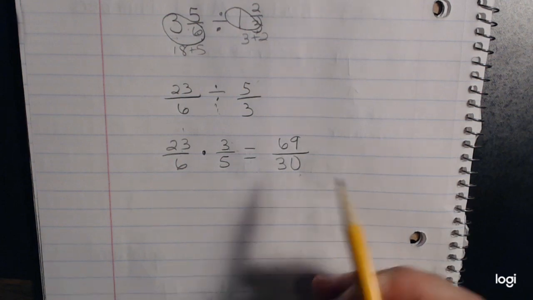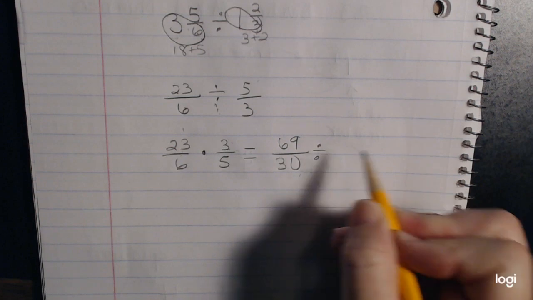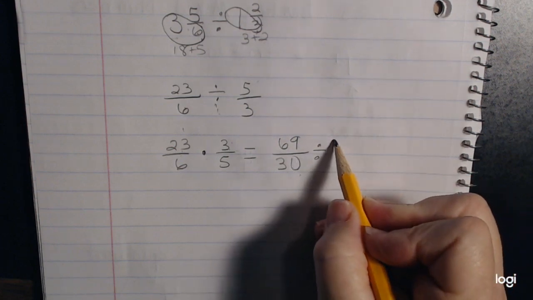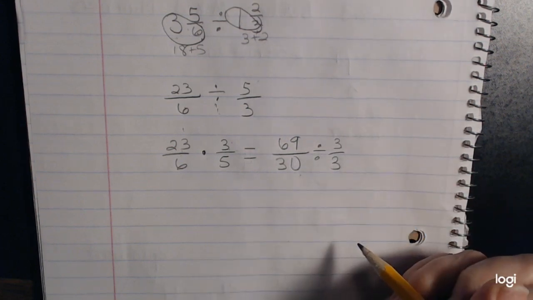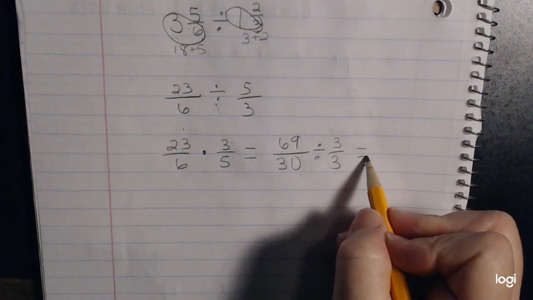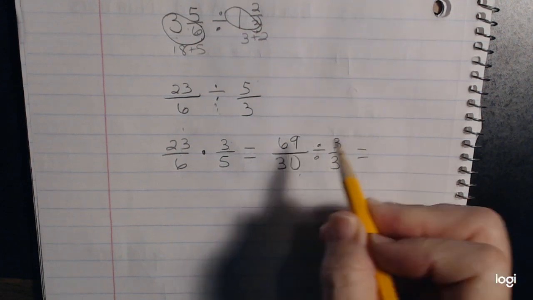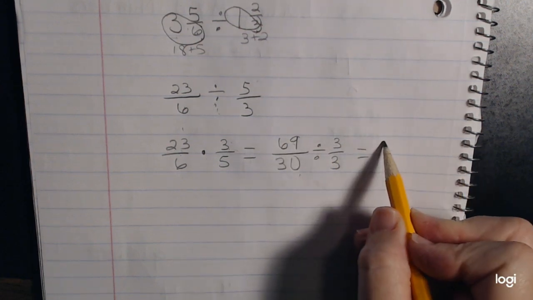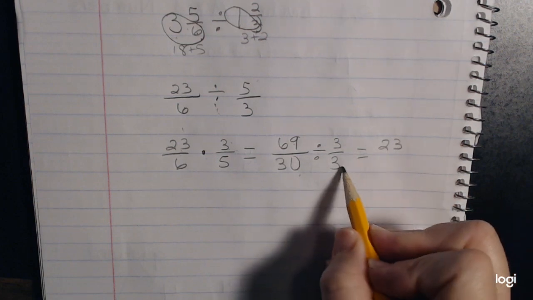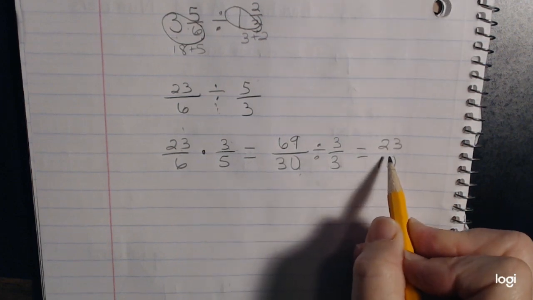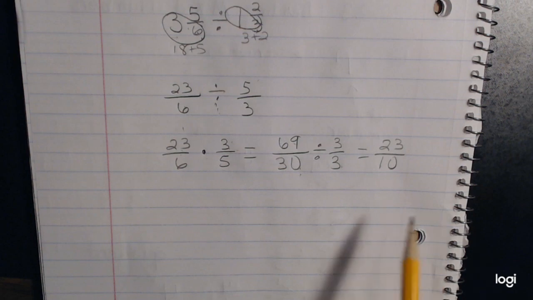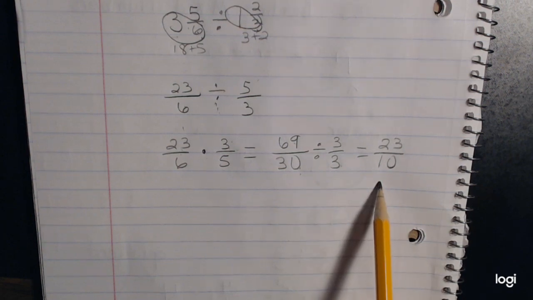I look on my common factor sheet, and I notice that they both have a factor of 3. 3 times what would be 69? 3 times 23, and 3 times 10. So my simplified answer is 23 tenths.